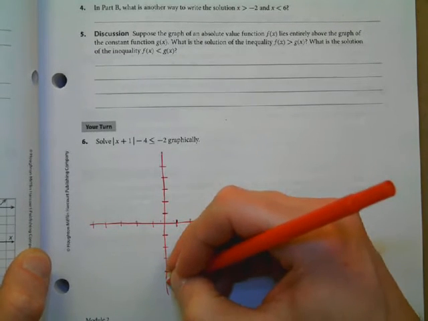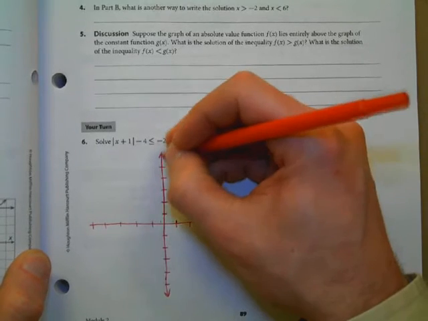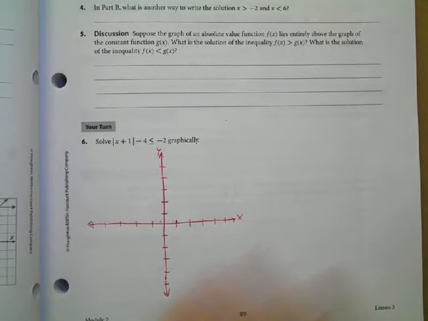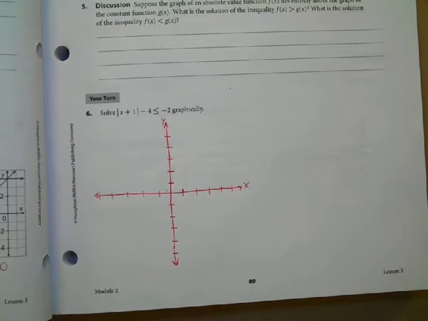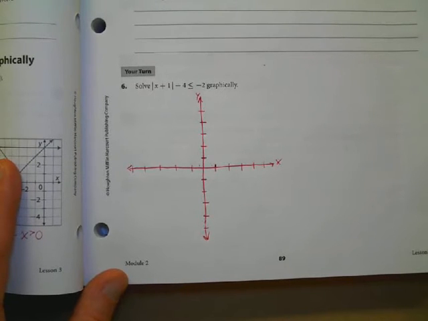Okay. So go ahead and try number 6 on your own. Okay, give that a shot. Graph the left-hand side, graph the right-hand side, and then try to come up with the inequality that would indicate the x values where this thing is true. All right. So go ahead, give it a try there. I'll come around and help you if that's necessary. Remember, for that right-hand side, use the shifts to help you figure out where your graph's going to be.